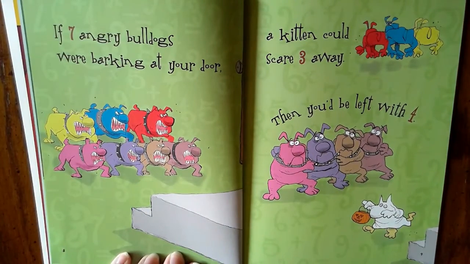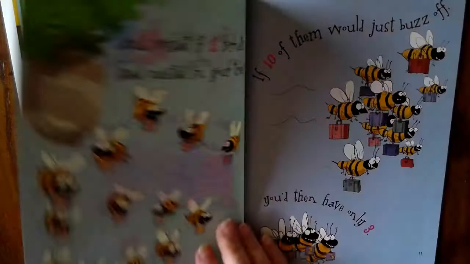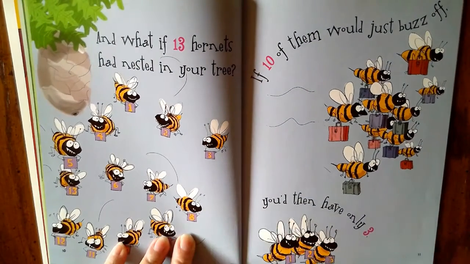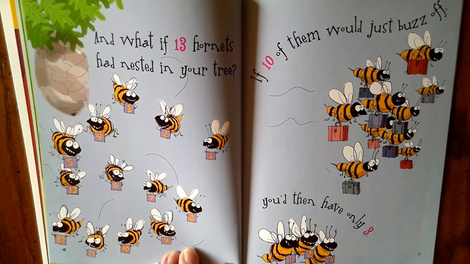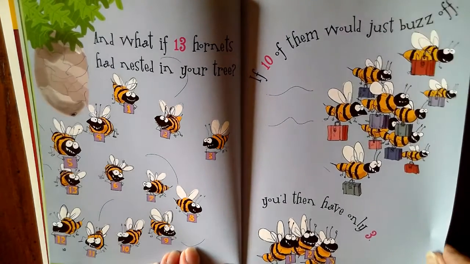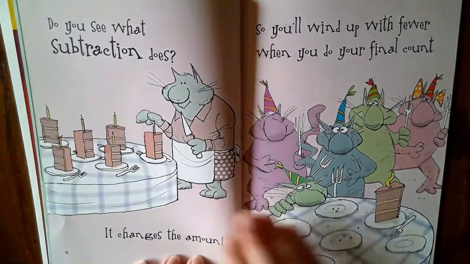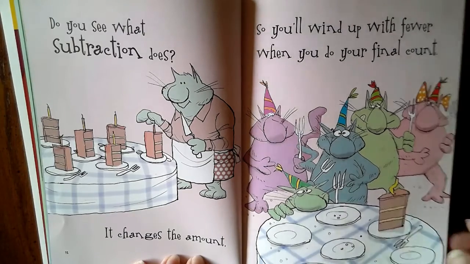If 7 angry bulldogs were barking at your door, a kitten could scare 3 away, and then you'd be left with 4. And what if 13 hornets had nested in your tree? If 10 of them would just buzz off, you'd then have only 3. Do you see what subtraction does? It changes the amount. So you'll wind up with fewer when you do your final count.